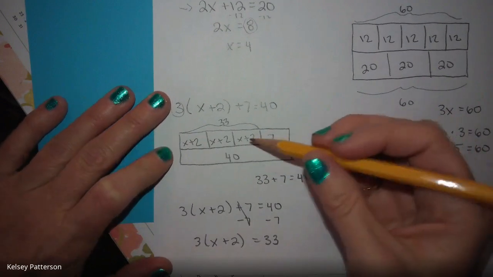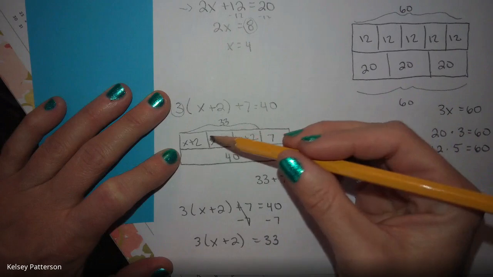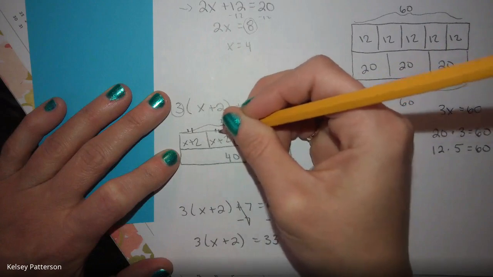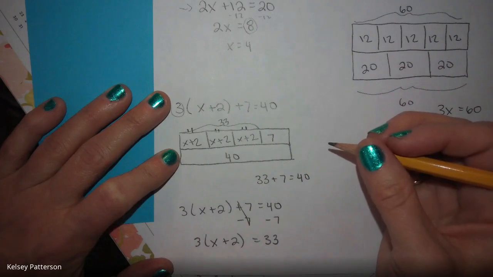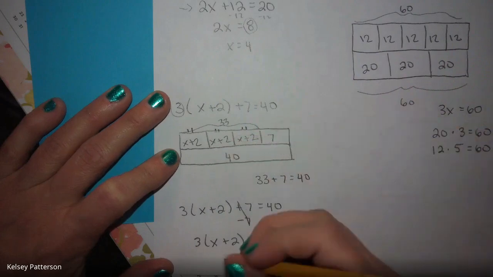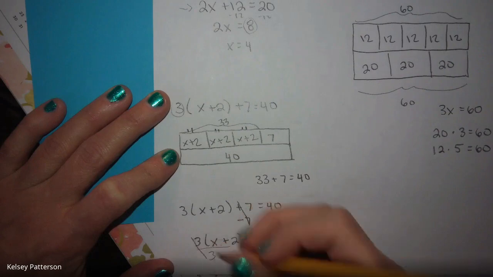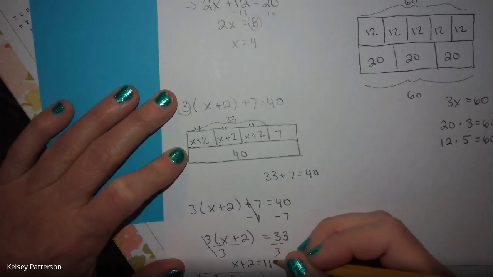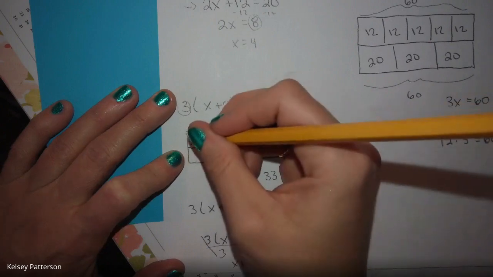So now that I know I have these 3 unknown boxes to equal 33, I can use that to know that each box must be 11. So 11, 11, 11. Because I know that 3 times 11, if I was looking at a multiplication chart or multiplication table, is 33. So knowing that each of those is 11, I could then say, and even in my equation, dividing both sides by 3, x plus 2 equals 11. And so with x plus 2 equal to 11, I know that 9 plus 2 equals 11. So therefore, x must be 9.